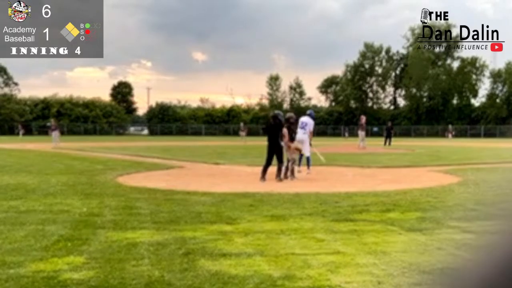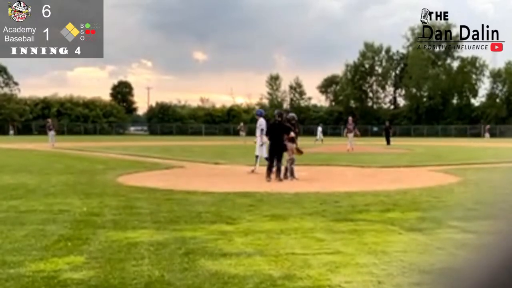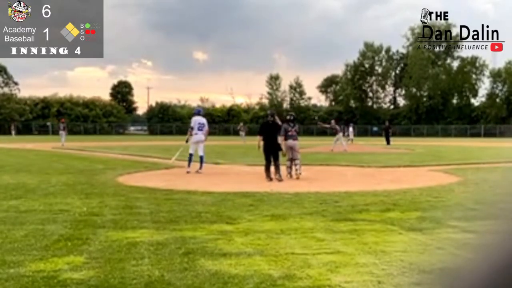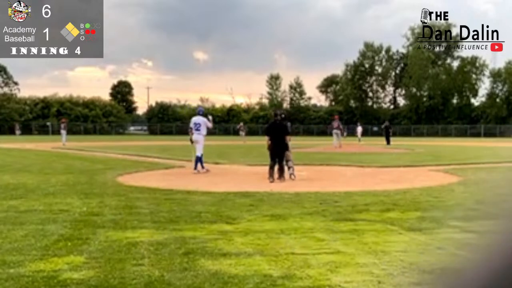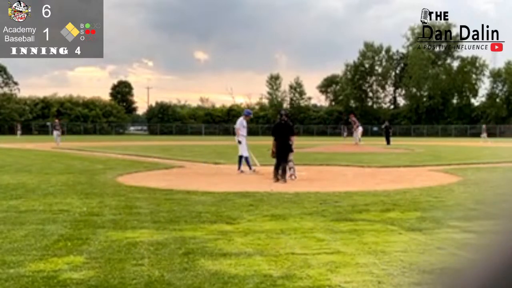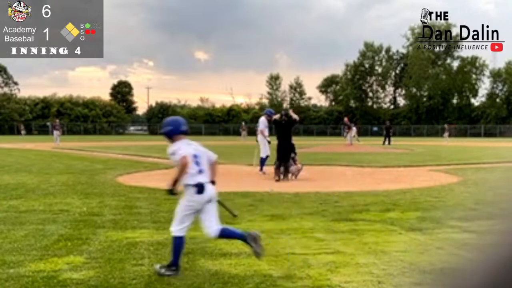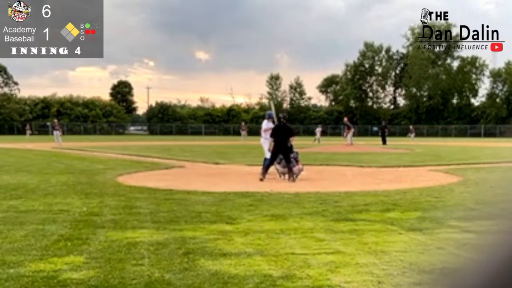Swung on, foul back, hits the backstop. Strike 2. Did you see that kid go by? Let's see him again. There he is. 1 ball, 2 strikes.